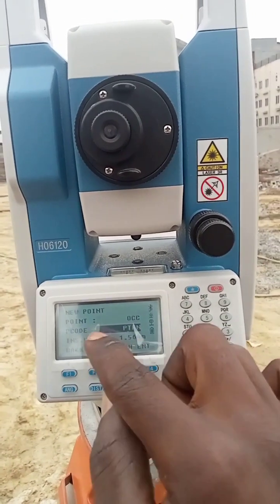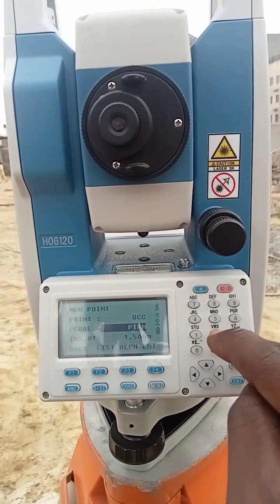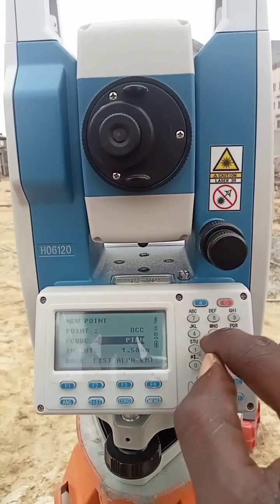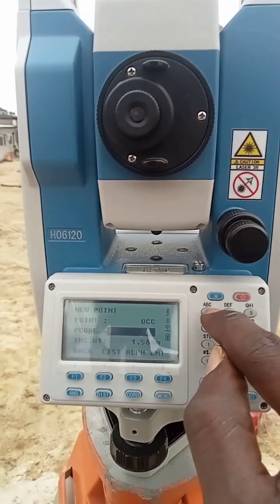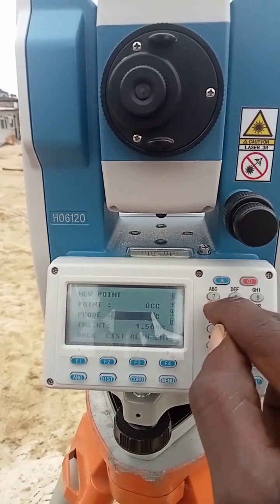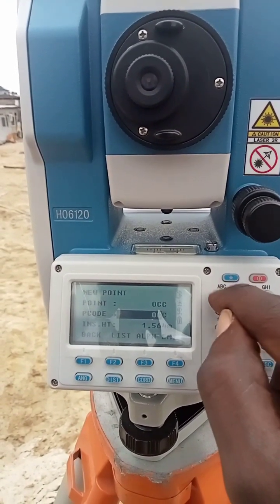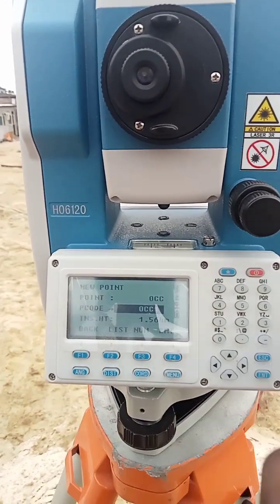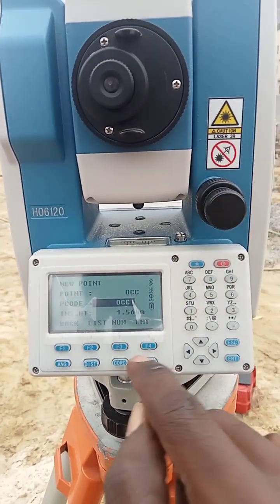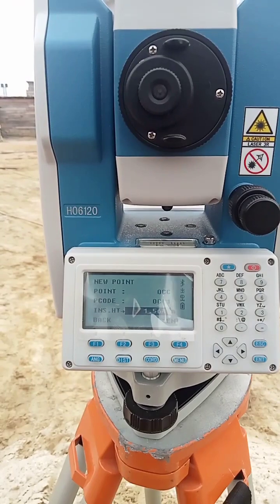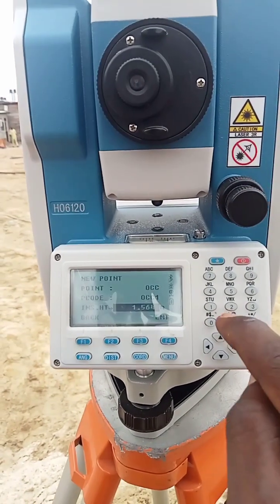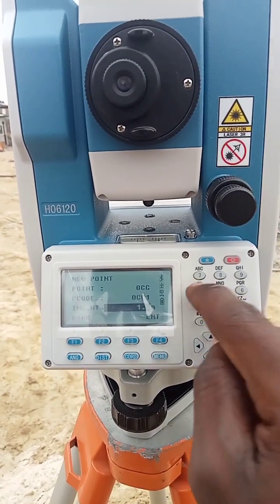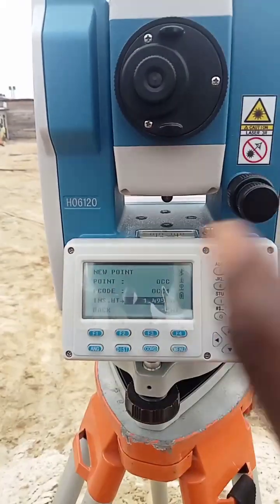So you come to the next one again. P code. You can use it as OCC as well. O, C, then C. You can add 1. You understand? So come to the next one. So what's our height? It's 1.495. So that's the instrument height.